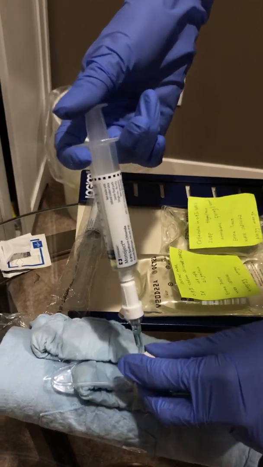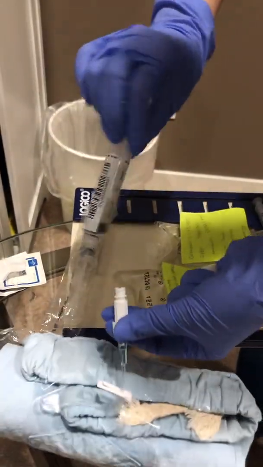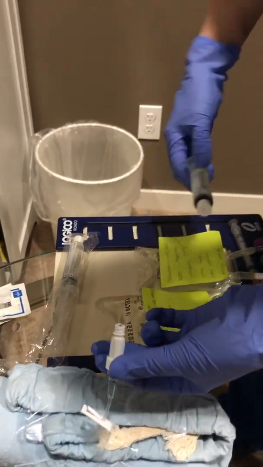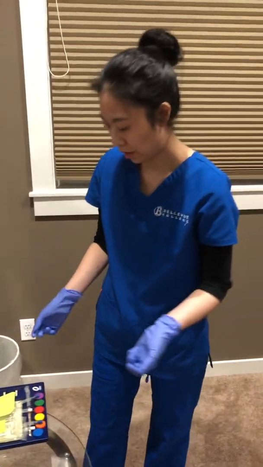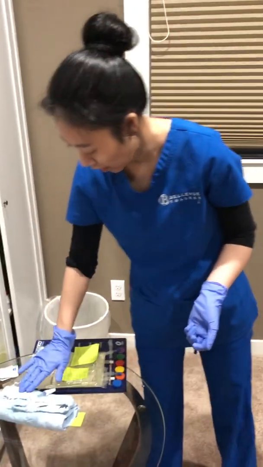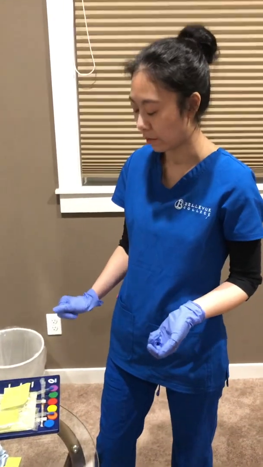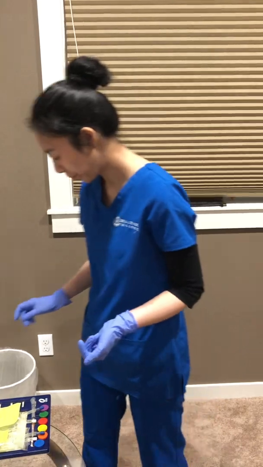Good. Okay, locked. Okay, all right. Your IV site looks good. And then now I'm going ahead to give you some sodium chloride, okay?